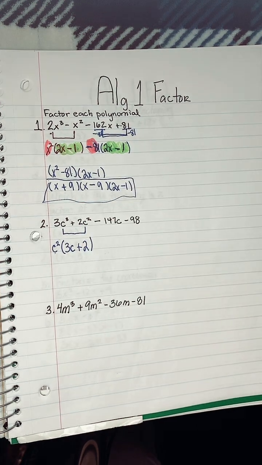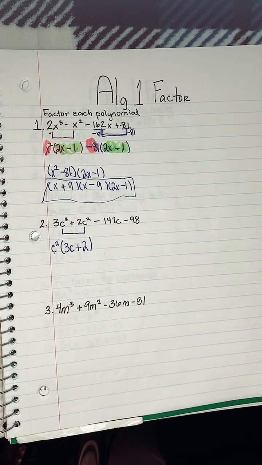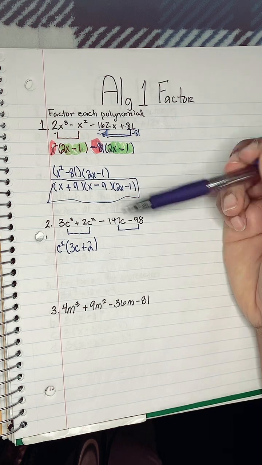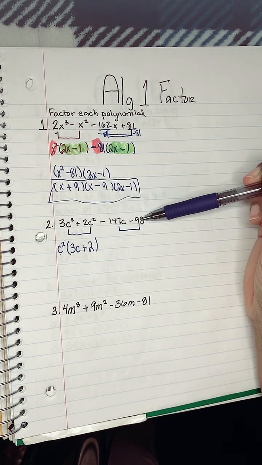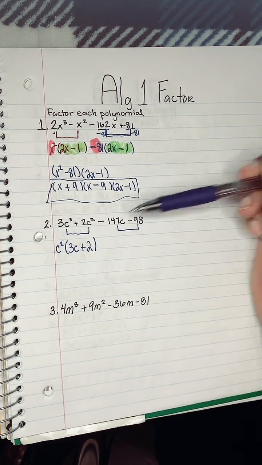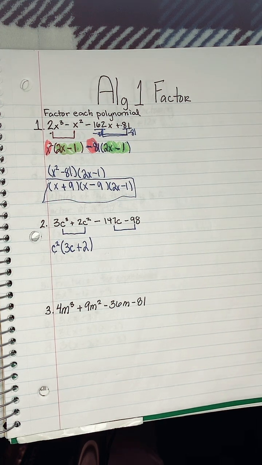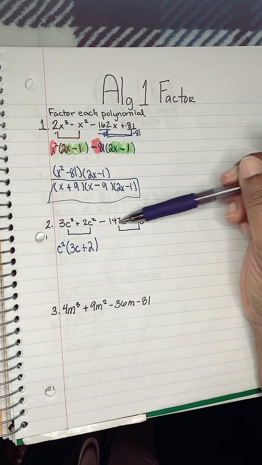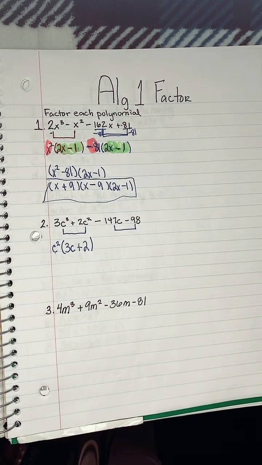So I've dropped down the 2. All right. Now we're going to go to this grouping here. What can we take out of these? Let me see it in the chat.